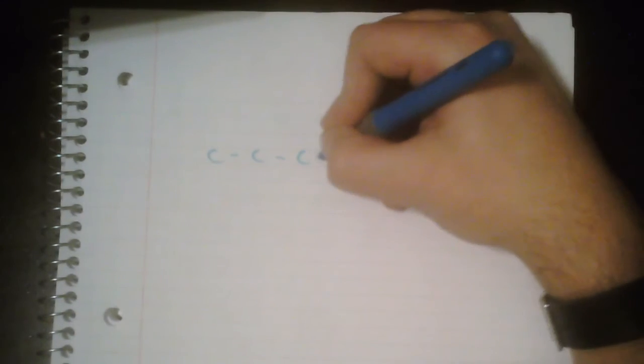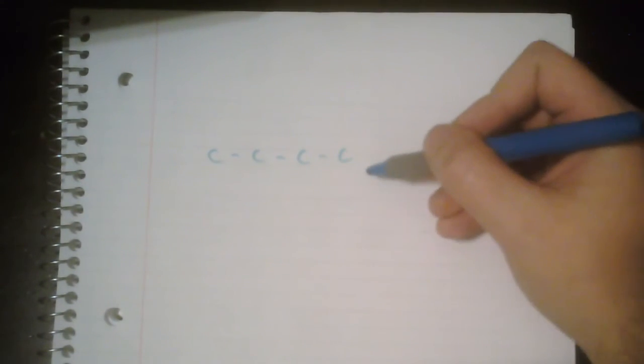In terms of solubility and that jazz, there's a couple ways to think about it. The main force between alkanes and alkenes is going to be your London forces, because carbon and hydrogen are nonpolar, so it's going to be a nonpolar molecule.